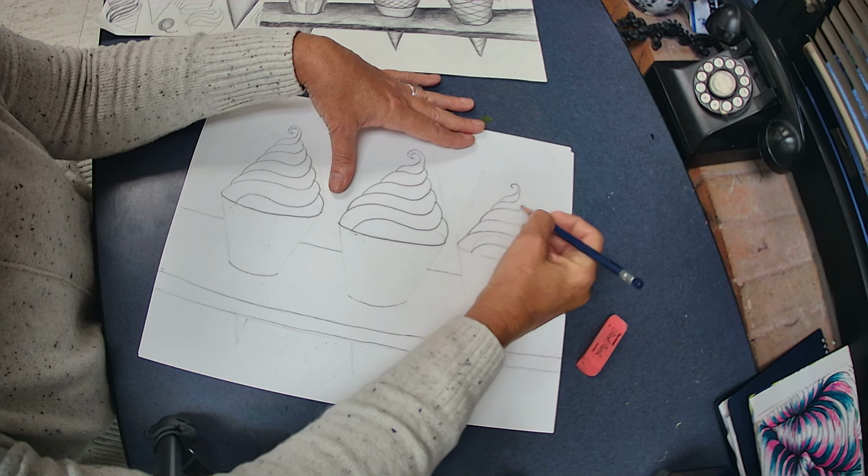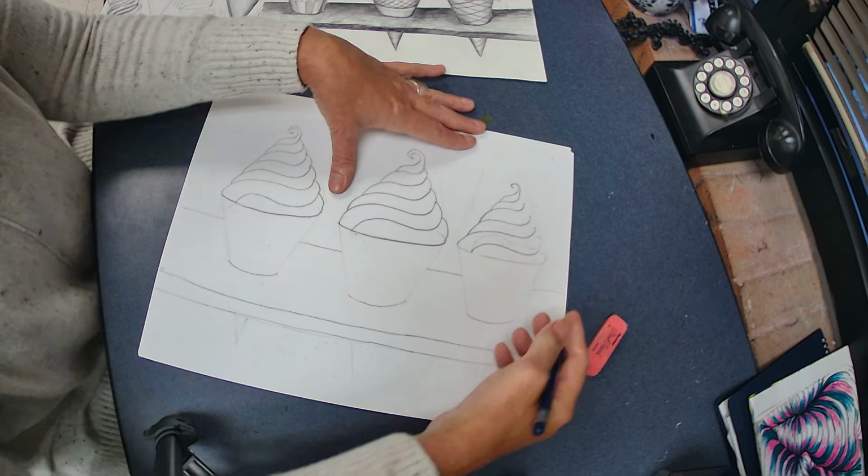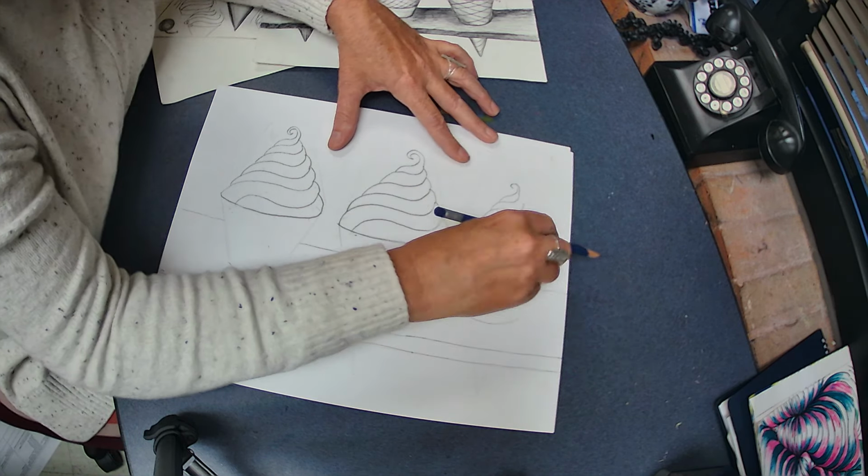Sometimes when you get ice cream, your sister gets the bigger one and you get the smaller one. You're like, hey, that's the way the world works. Sometimes you win and sometimes you don't.